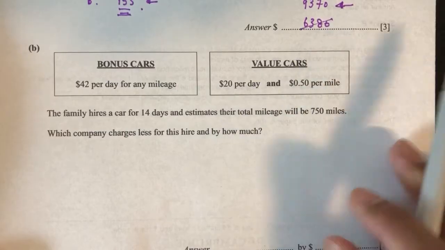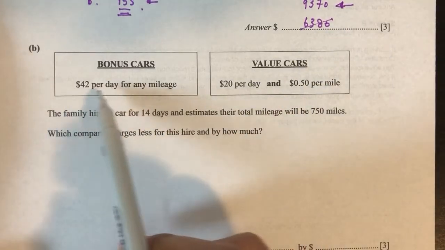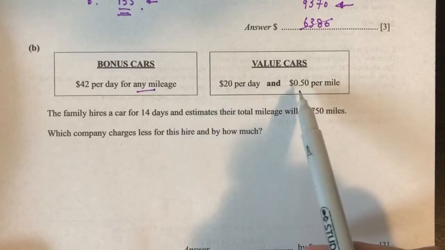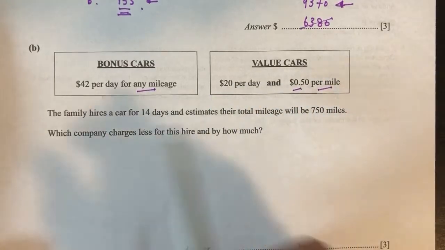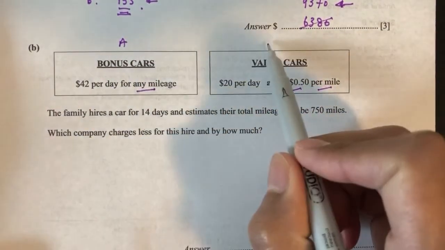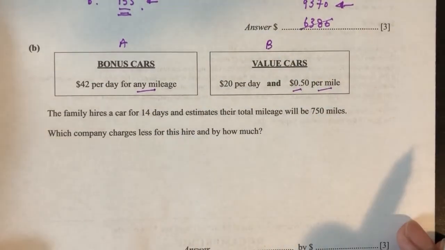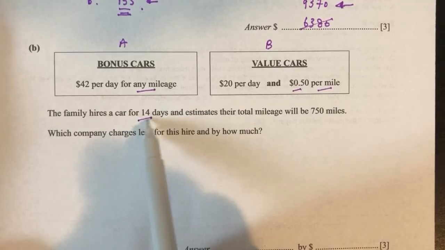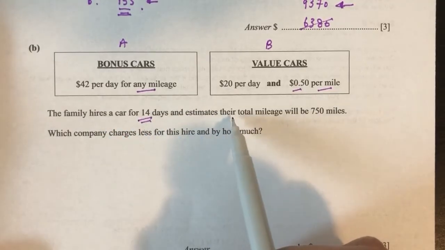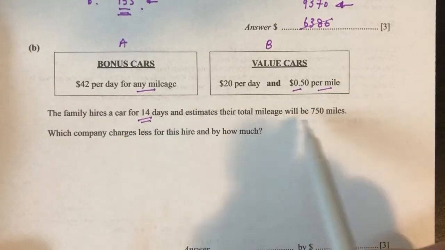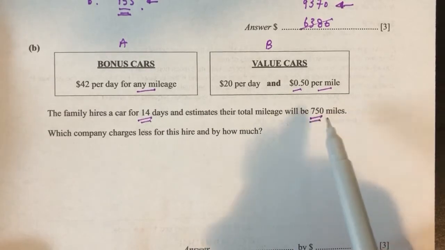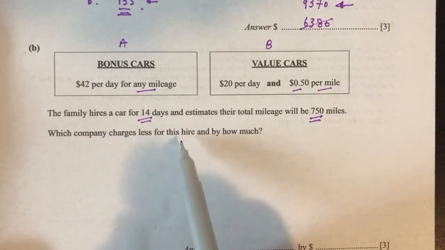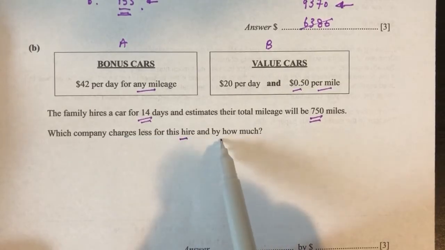bonus cars and value cars. So $42 per day for any mileage, $20 per day, and this much for mileage. So this is option A. Let's call it option A and option B. It says the family hires a car for 14 days again. Estimate their total mileage will be 750. That's the mileage. Which company charges less for this hire by how much?